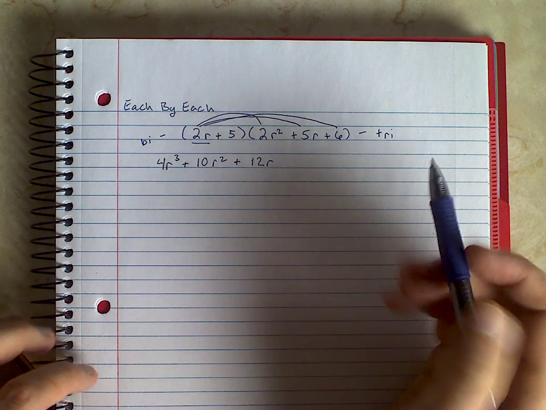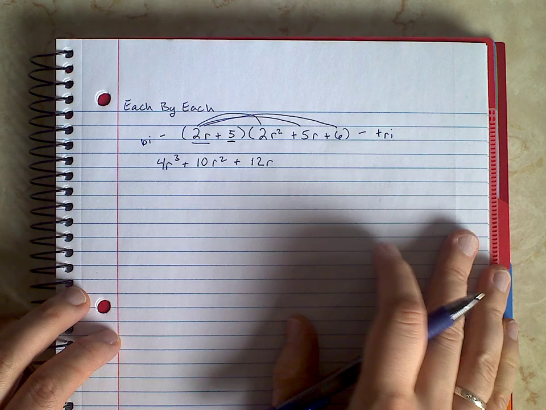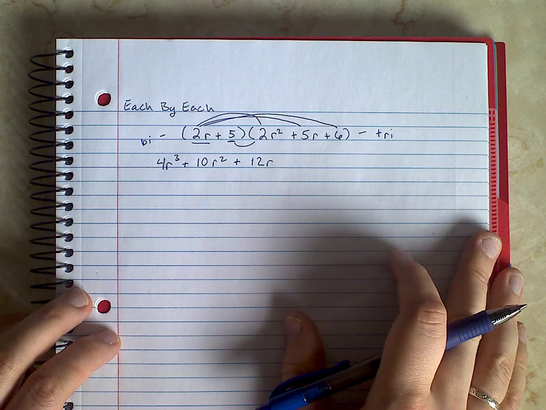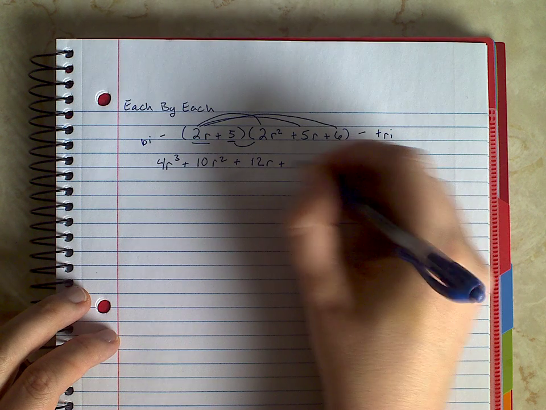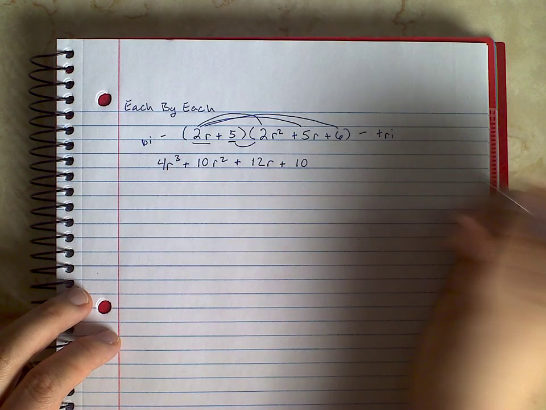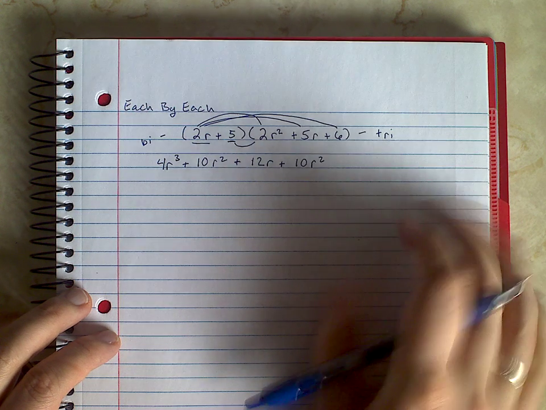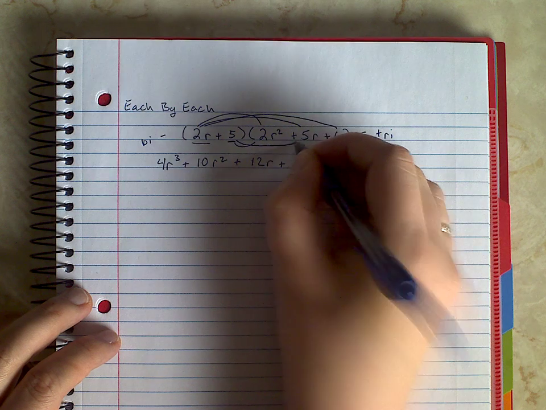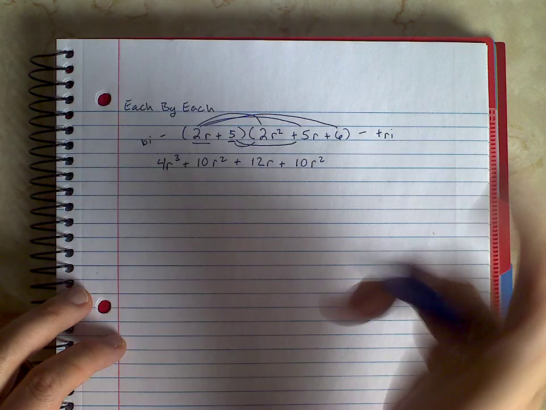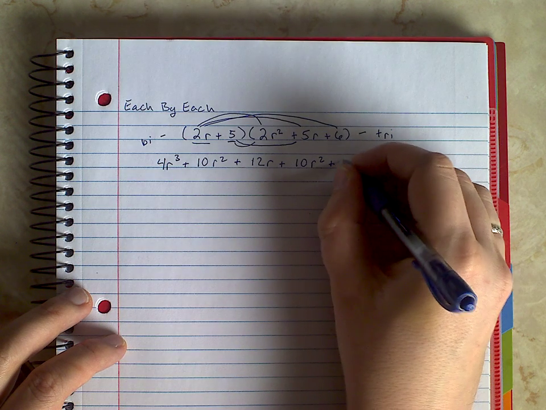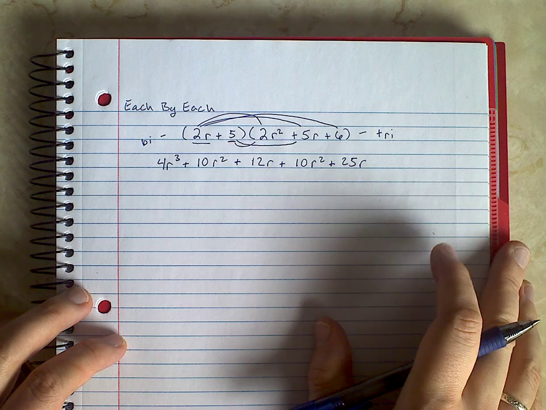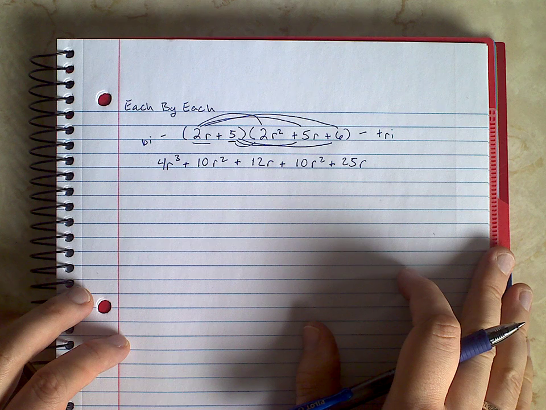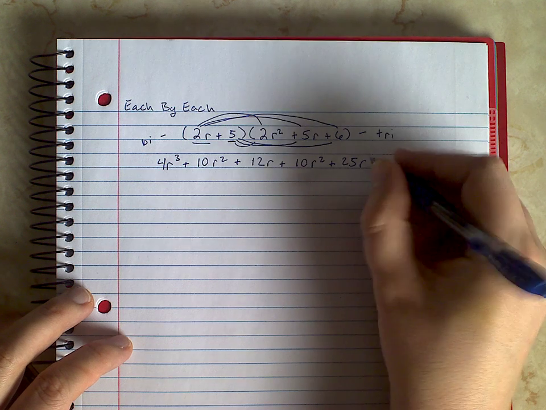Now I have to switch gears and do the same thing for the 5. So now I have to do the 5 times 2r squared. So 5 times 2 would be 10, and then the r squared just comes along for a ride. And now I'm going to do 5 times the next one in the second thing. So 5 times 5 is 25, and the r just comes along. And now I'm going to do the 5 times the last thing in the second thing, which should be 30, and there's no r on that.